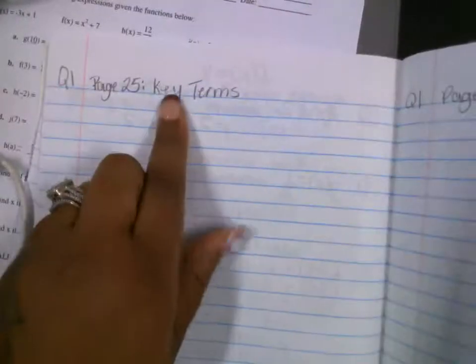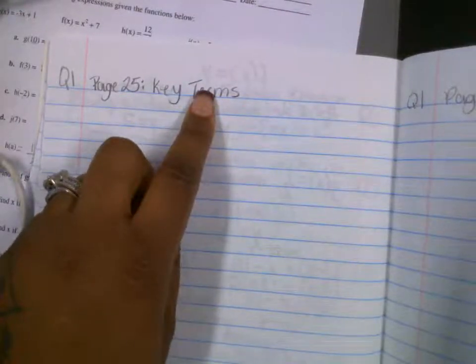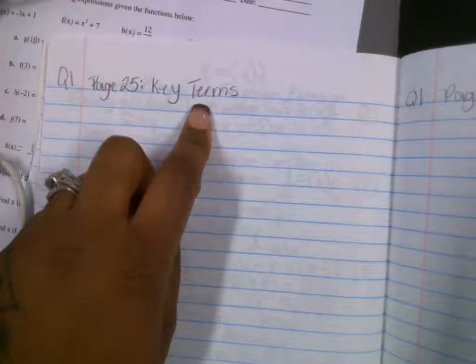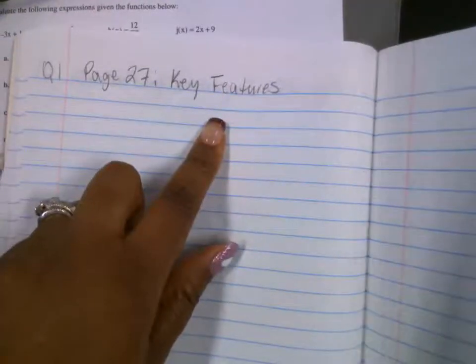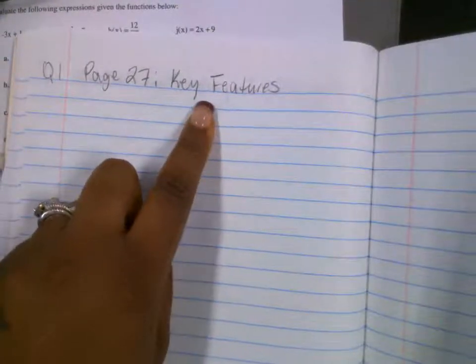25 should be key terms. That was a video. Please make sure you go back and watch the video on that if you didn't. 26 is inequality word problems. That was a video. And then the last video Friday was key features. Key features, 27.